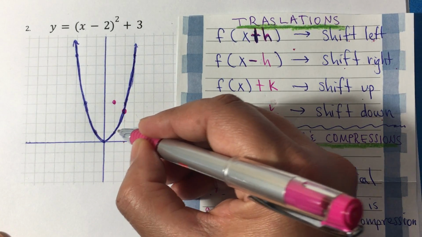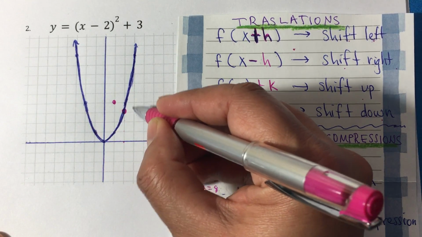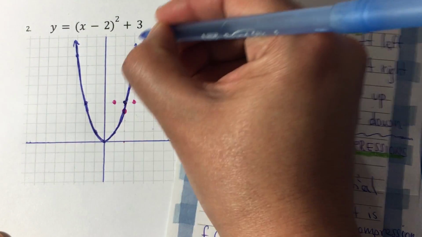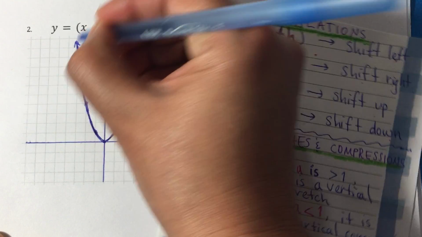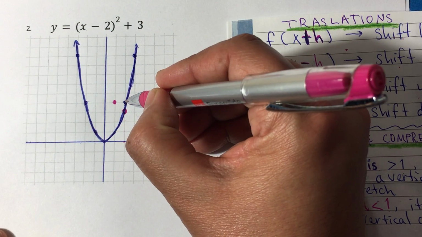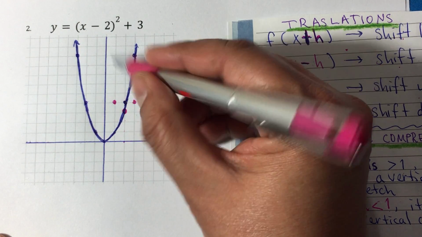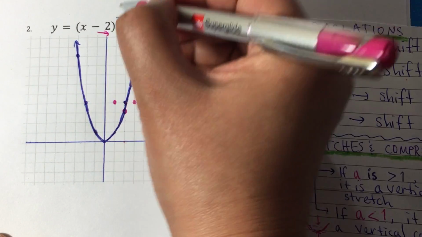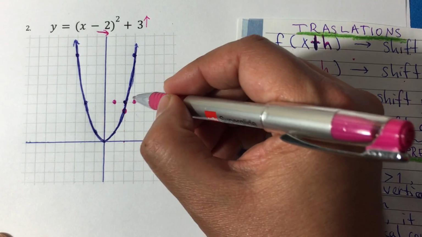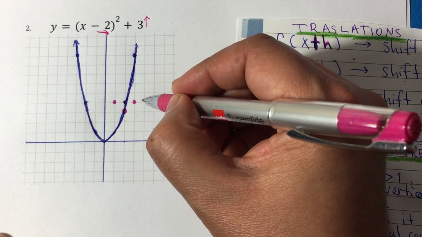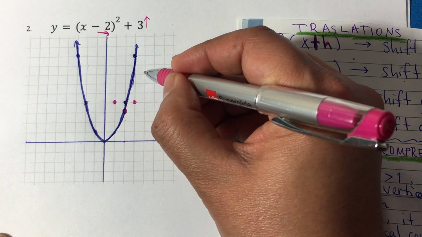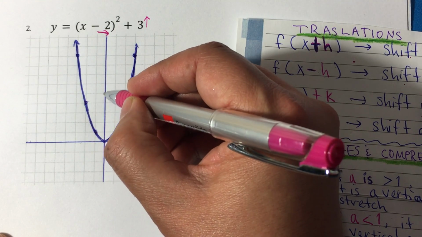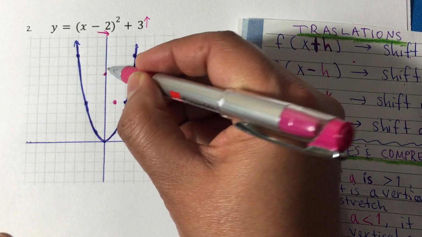And then this one is 1, 2, 1, 2, 3, marking with more pink. So these are the other 2 points, and then at 9. Okay, I'm just going to count for each point the 2 to the right. Remember that on x it's the opposite, and 3 up. So from this point, 2 to the right and 3 up is right there. From this point, 2 to the right and 3 up is right there.